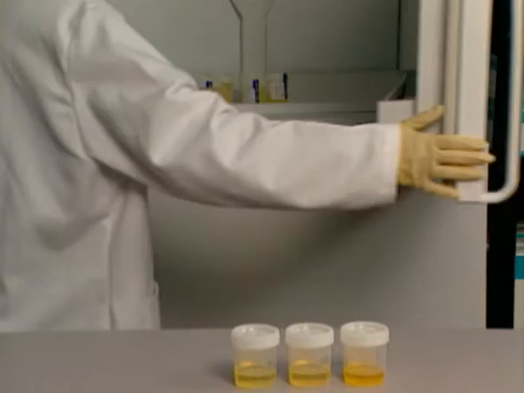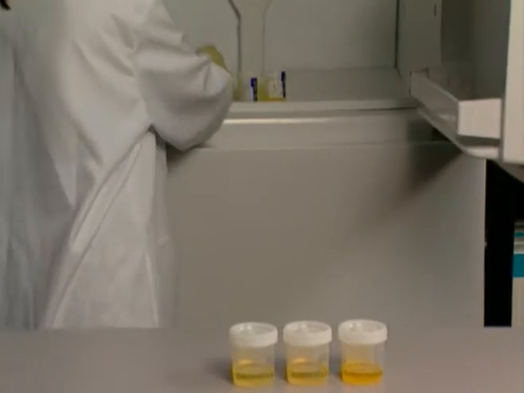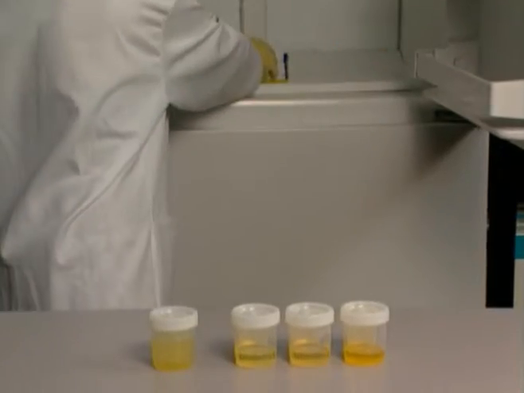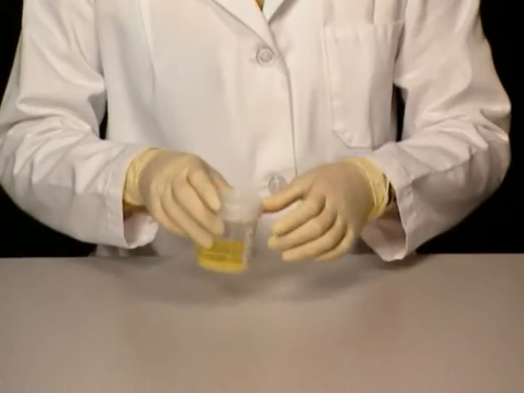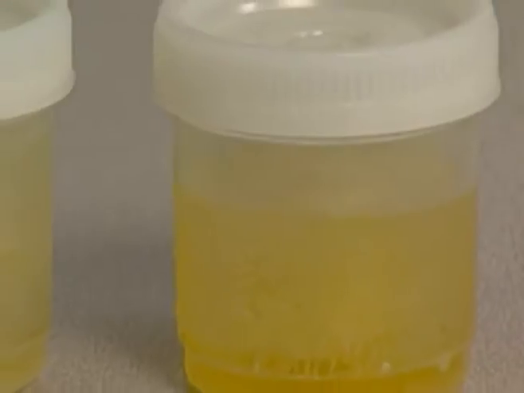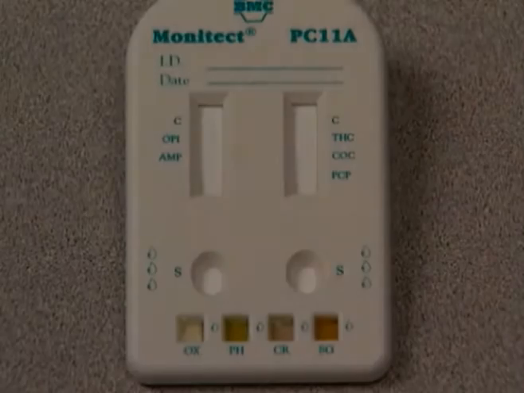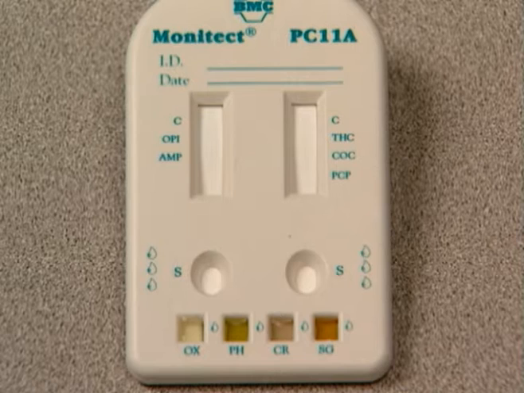Specimens that have been refrigerated must be brought to room temperature prior to testing. Previously frozen specimens must be thawed, brought to room temperature, and mixed prior to use. Frozen samples are not recommended for use with adulteration testing. The simple test procedure for Monitect drug screen cassette with adulterant tests involves the following.